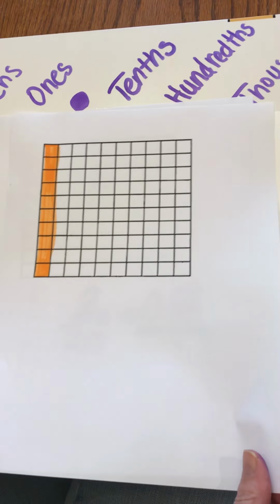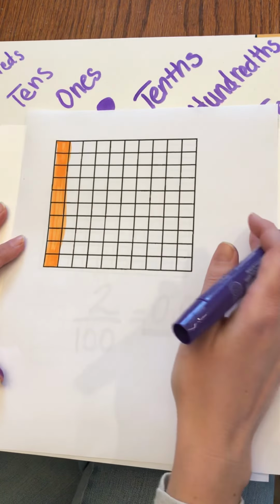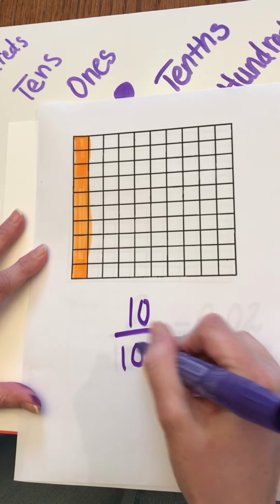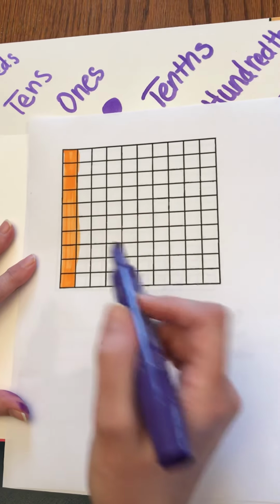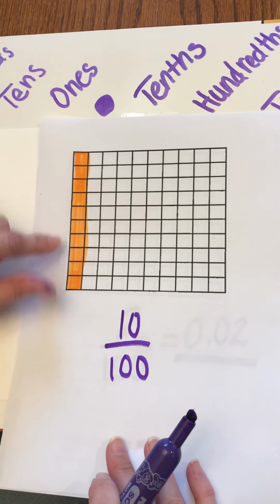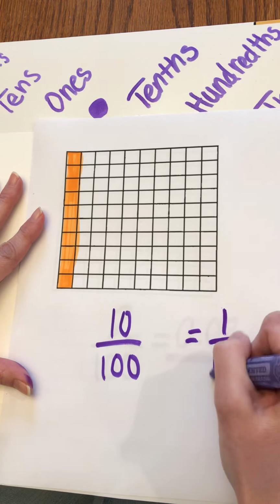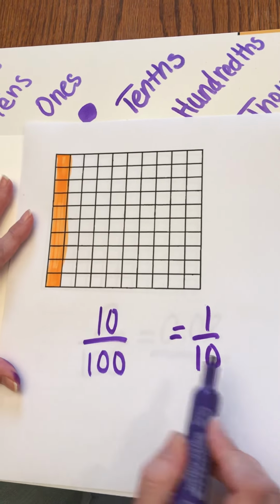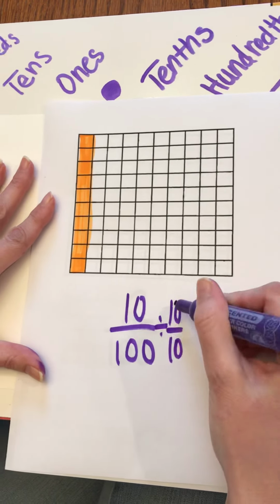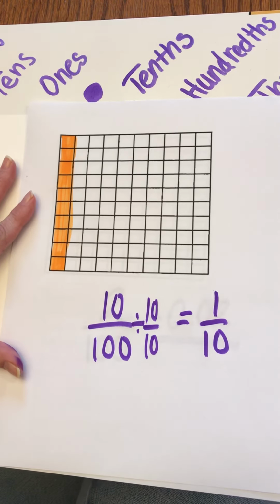So this time I've got 10 shaded. There's a couple of different ways that I could write this. I could write it as 10 hundredths, or if you'll remember, it takes 10 hundredths to make a tenth. So I could also write this as 1/10. And just to prove that these are equivalent, if I divide both of these by 10, dividing by 10 over 10, that's like dividing by 1, I get 1/10.